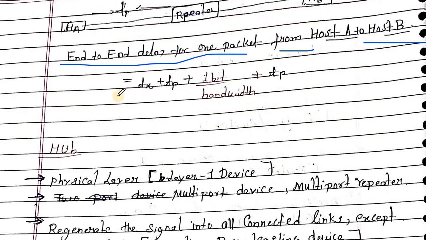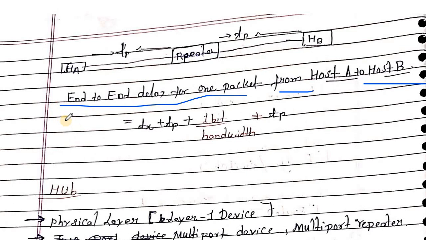Okay, so if we compute the round trip time or end-to-end delay, then there is the packet transmission delay, then the packet is sent to the repeater, then there is a 1 bit delay, which is found by packet size upon bandwidth, and then again the transmission delay. So we sum the total value, then we get the end-to-end delay, meaning how much time it takes from host to destination.